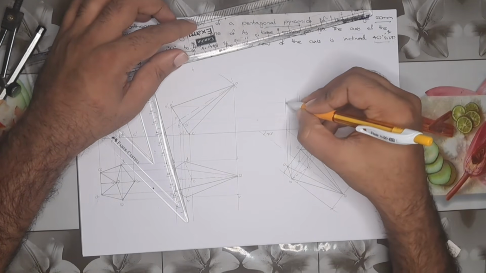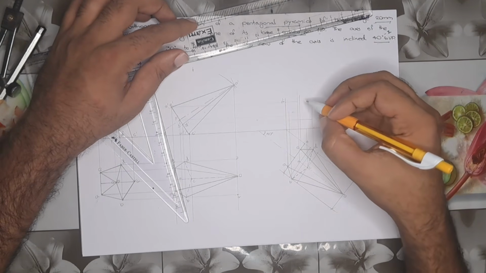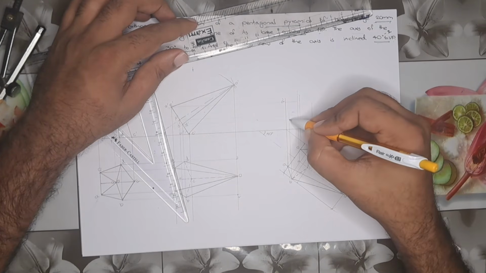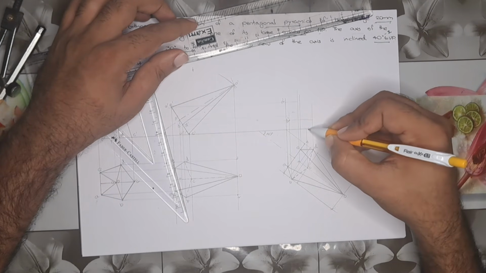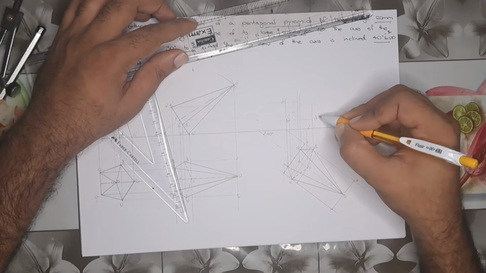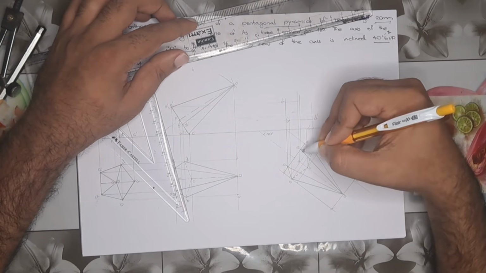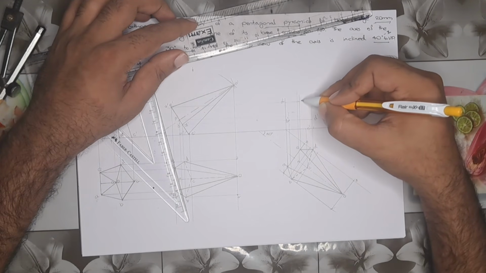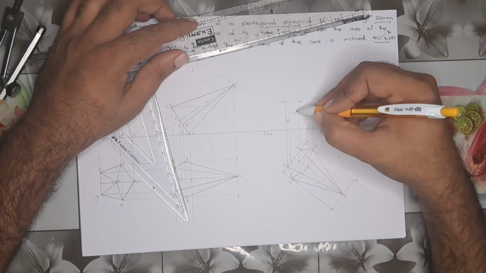So now we are marking the points. So A is here, A dash. B, so this is the B line coinciding with the B. So this is B dash. Then C is over here. So this is C dash. And this is D dash. And this will be E dash, and this is the P dash.